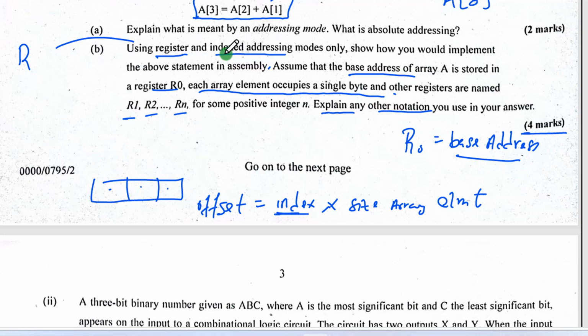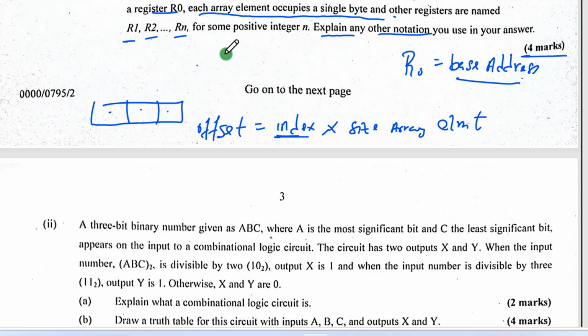Good. So now let us do this question together. It's very easy. Step number 1, here we are conscious that you are supposed to load everything into register. So this is my instruction here. I'm supposed to load something into the register.